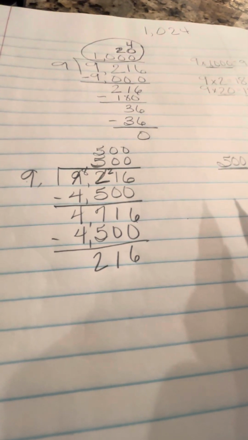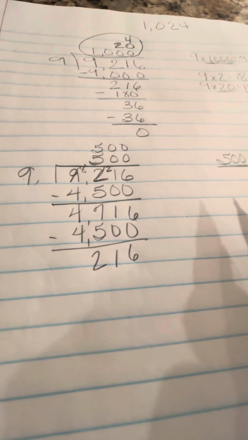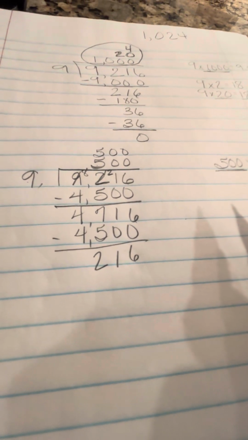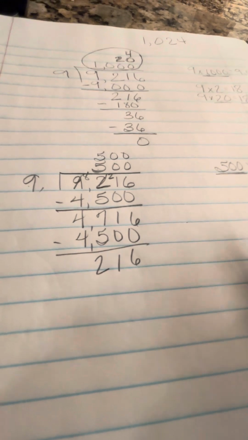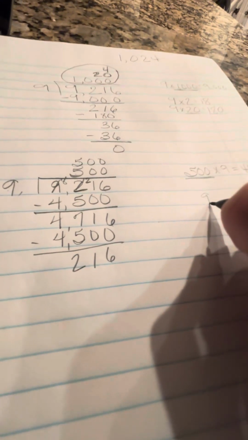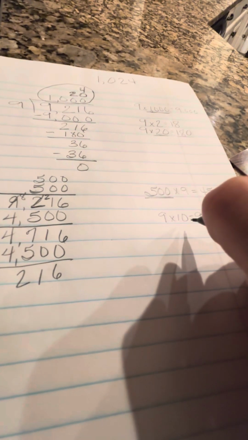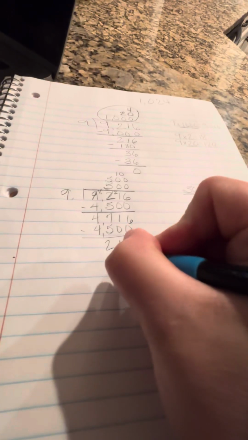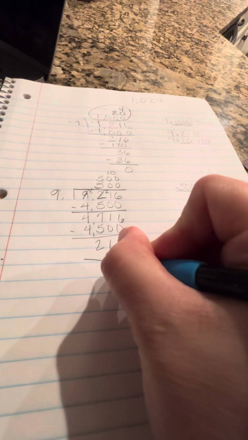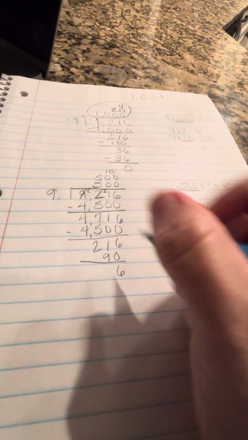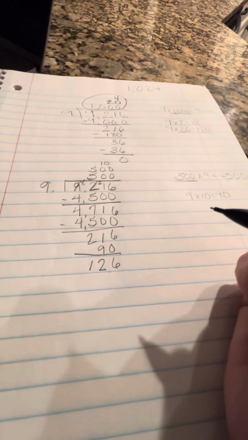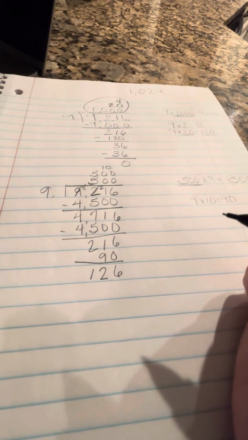Let's say we decided to do 9 times 10. We've decided that 9 times 10 will get us pretty close. So we're going to put our 10 up here. 10 times 9 is 90. When you subtract, you're going to get 126.